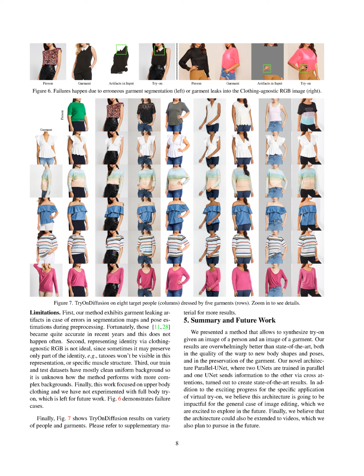Section summary. The presented method for synthesizing try-on using images of a person and a garment outperforms state-of-the-art techniques in both warp quality and garment preservation. The Parallel-UNet architecture, which uses 2 UNets trained in parallel with cross-attentions, is responsible for the state-of-the-art results and has potential for general image editing and video applications. Future work will explore these possibilities.